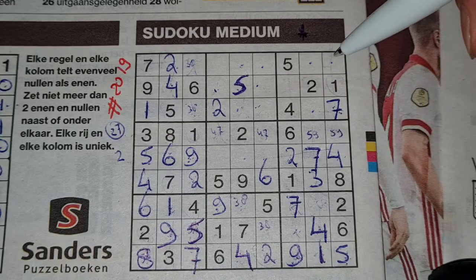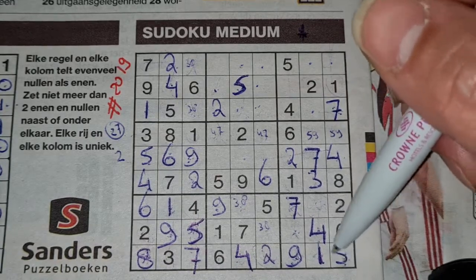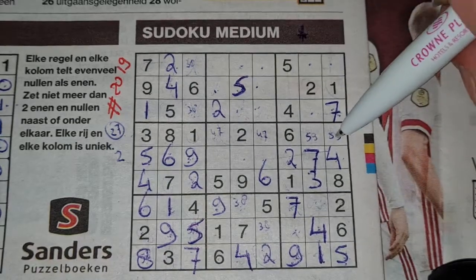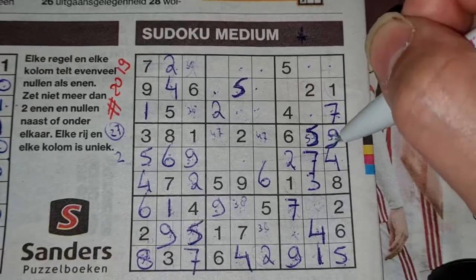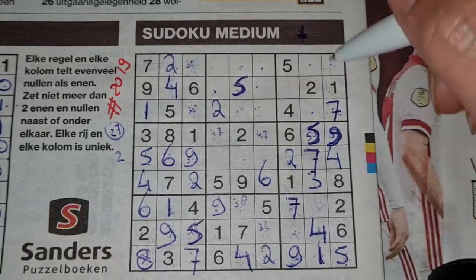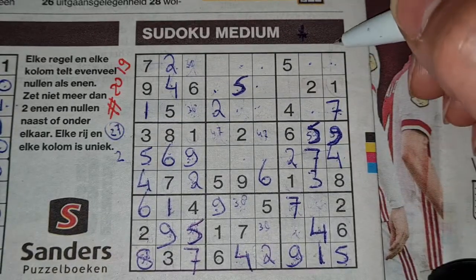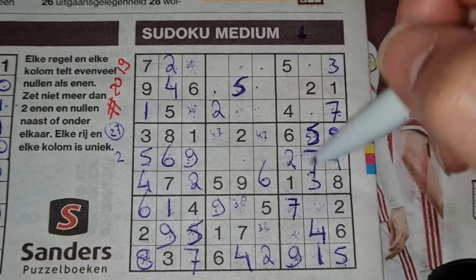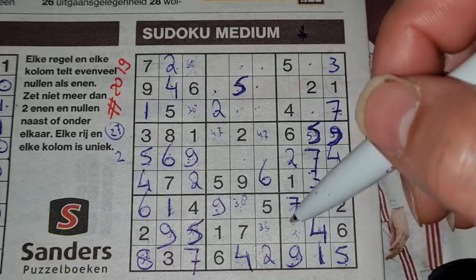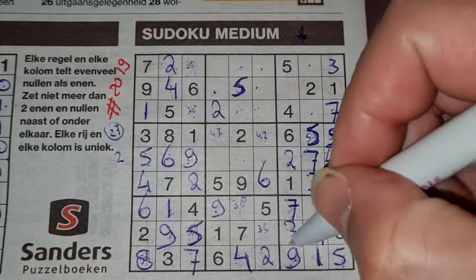How about we have a 5 here. So this cannot be a 5 anymore. This should be the 5. This should be a 9. One box left in the last column for the number 3. So we have a 3 in this column, 3 in the column next. So in that column, the only place for 3 should be there.